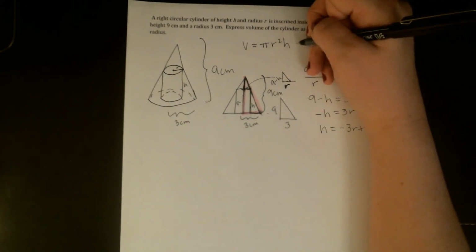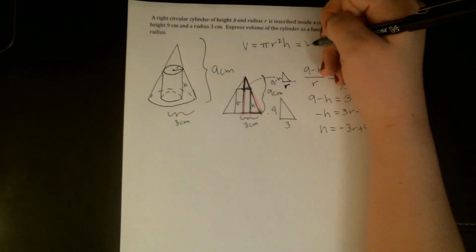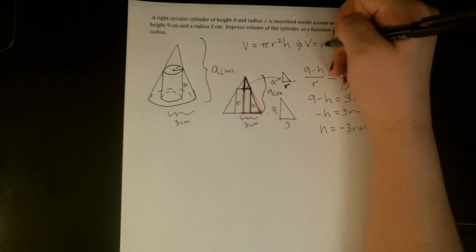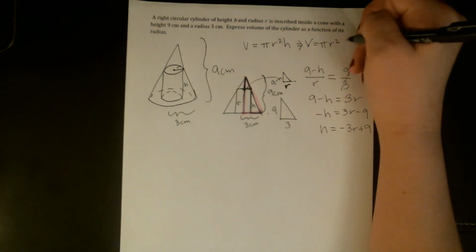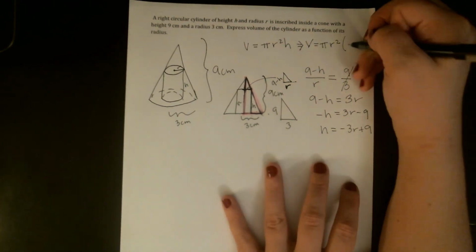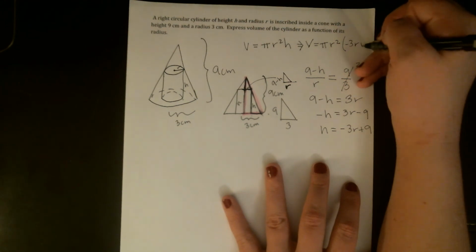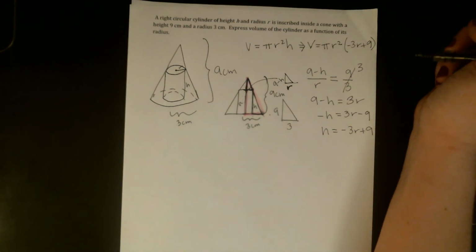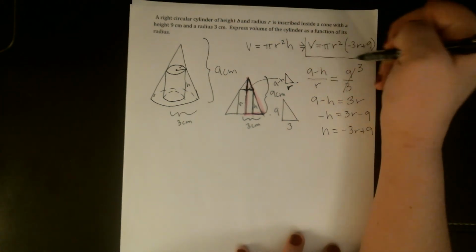Back up in this original volume equation, I don't know why I'm writing V again. Here, we'll go like this. Pi r squared. We can now replace the H with this -3R plus 9. Feel free to switch order if you want to. 9 minus 3R would be great as well. And this is our volume formula.